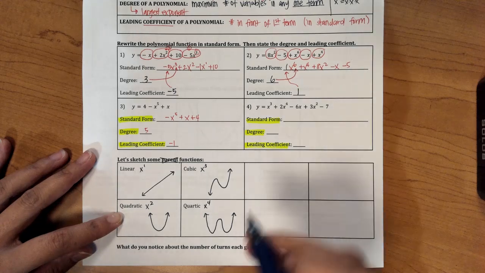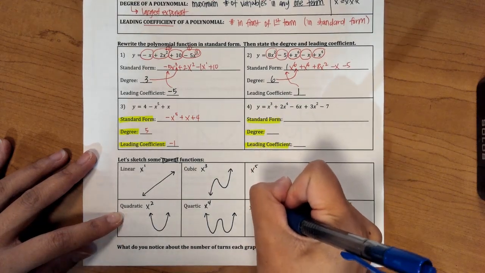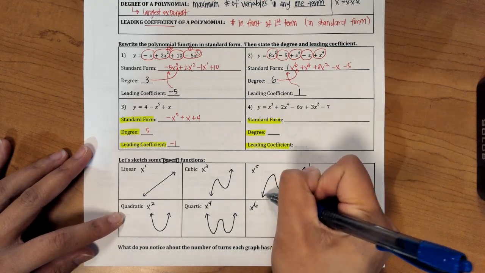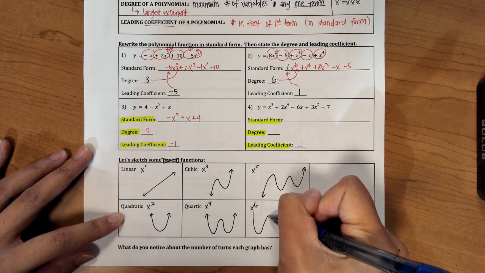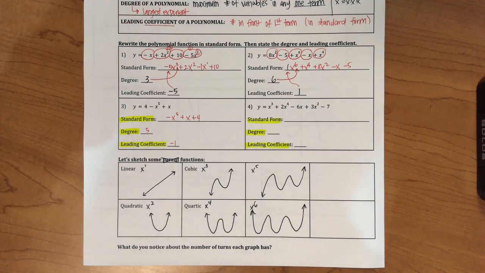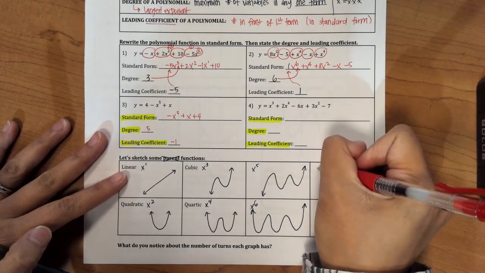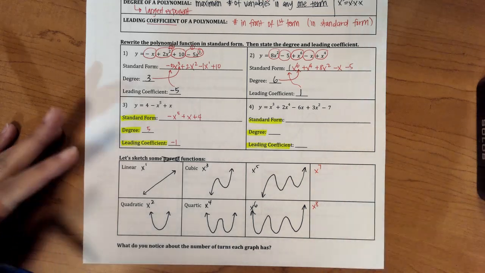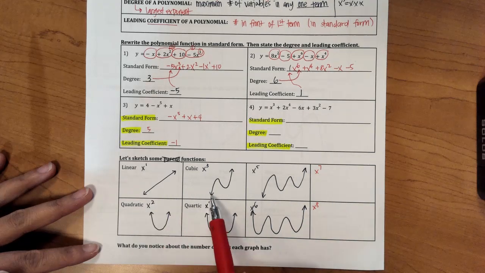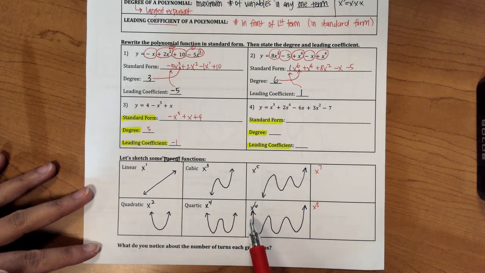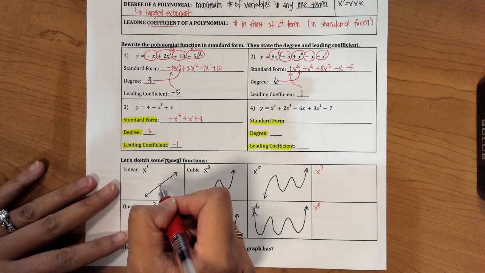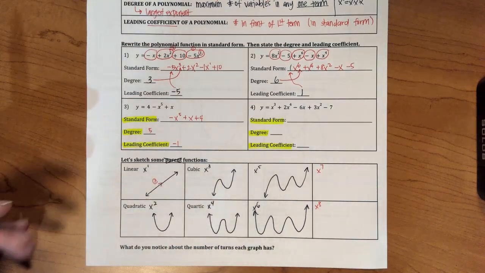The next one will be x to the 5th, x to the 6th, and it's going to go up, down, up, down, up. And then 6 will be down, up, down, up, down, up. Okay. Well, if you take a moment, please fill in x to the 7th and x to the 8th. Hopefully you see a pattern. You notice that all the odds are starting from the bottom and all the evens are starting from the top. And I don't know if you've noticed this, but if it's going up here, that matches.